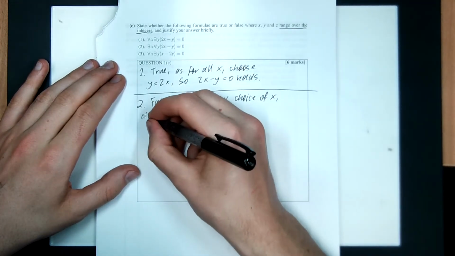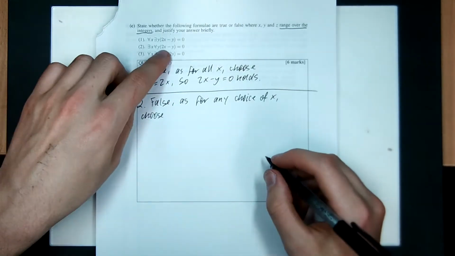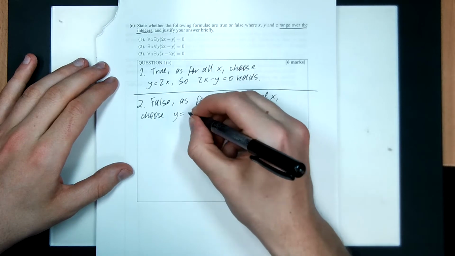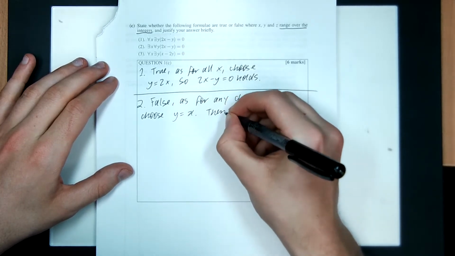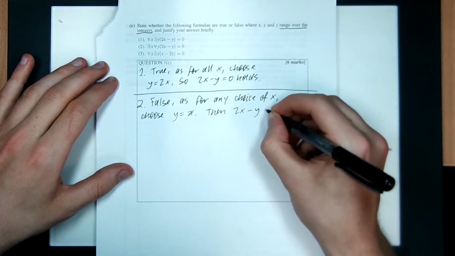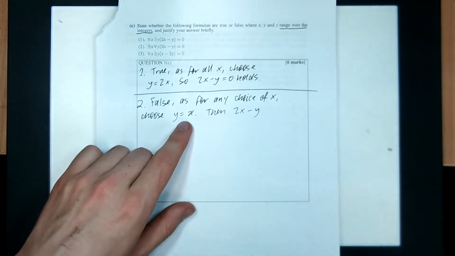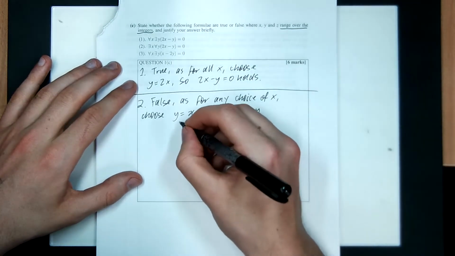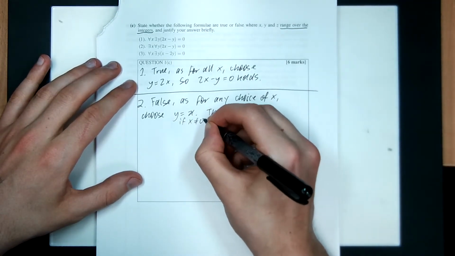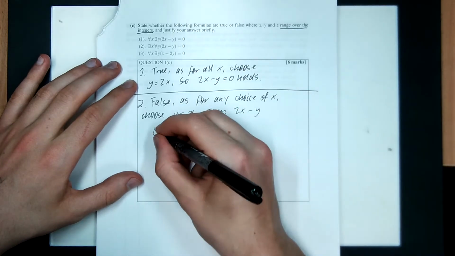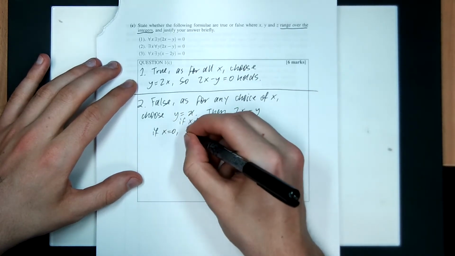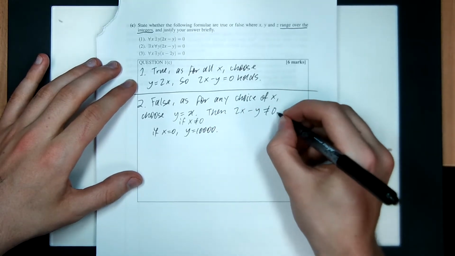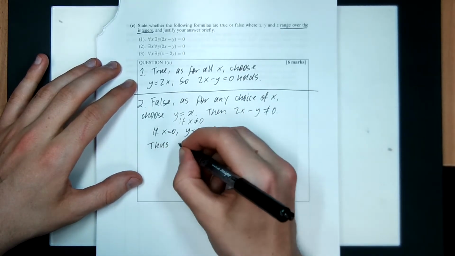we can choose y to make this false. So I guess I could pick y to be equal to x. Then 2x take y is not equal to 0. I guess it will be equal to 0 if x is 0. Okay, so choose y equal to x if x is not 0. And if x is 0, then just choose, I don't know, y equals a billion or whatever. Then 2x take y will not be equal to 0. Thus, x doesn't exist.